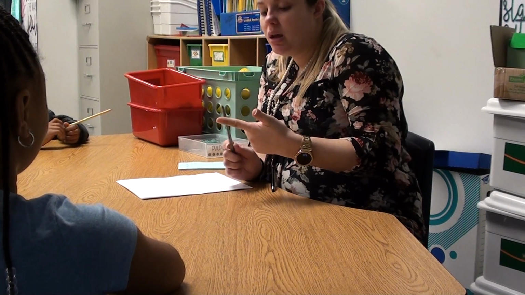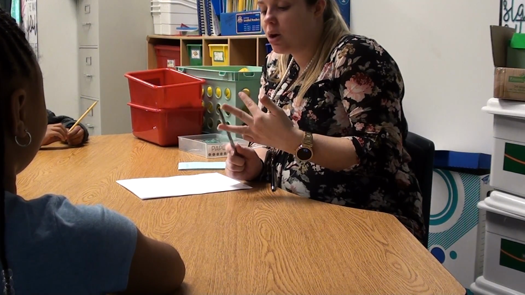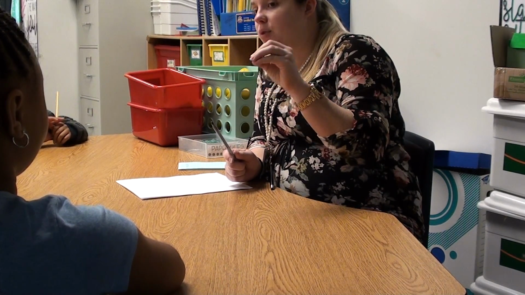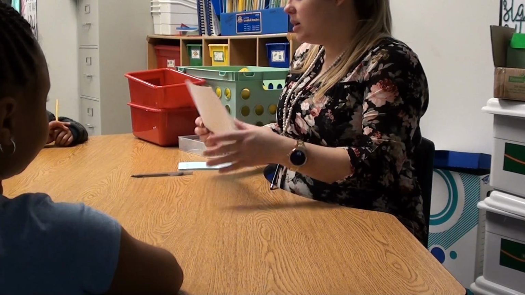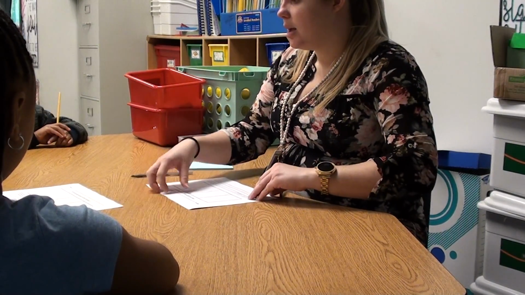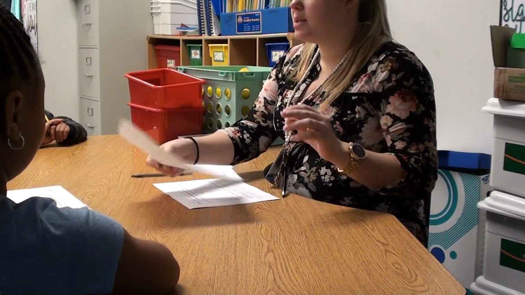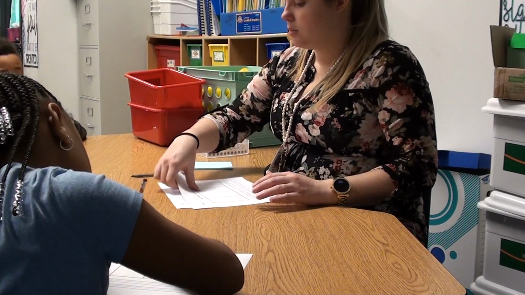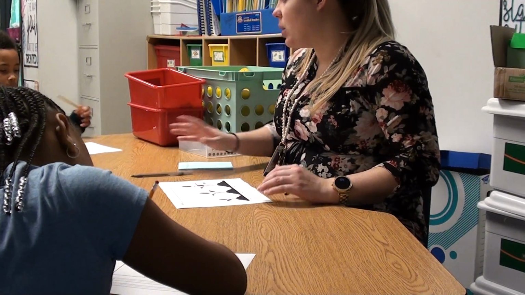So sun, soil, air, water, those 4 things are basically the food needed for a plant to grow, okay? So what I need you to do now is, in those boxes, draw the 4 basic needs of a plant. And then write a sentence about what plants need.